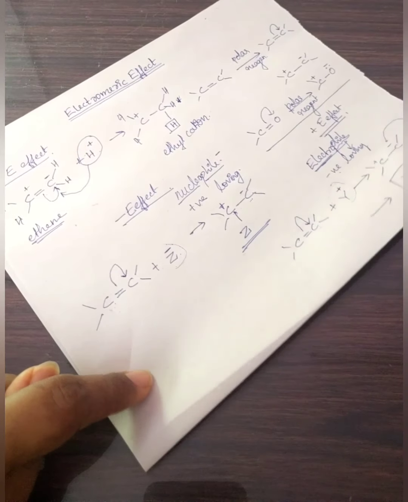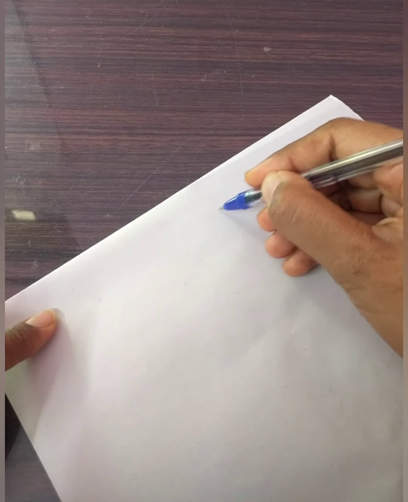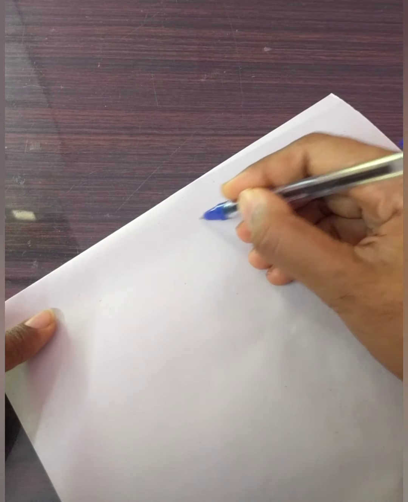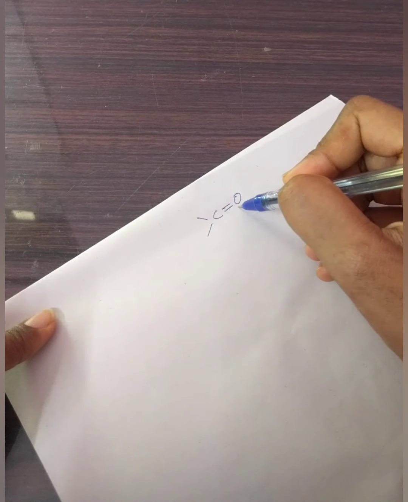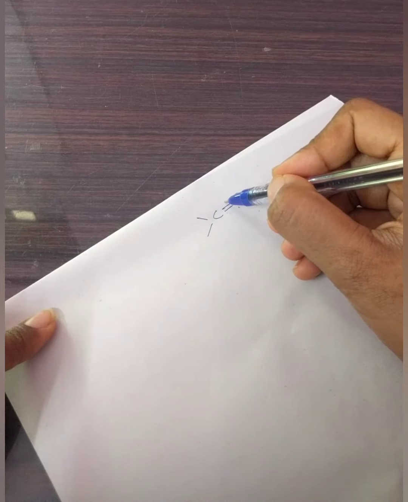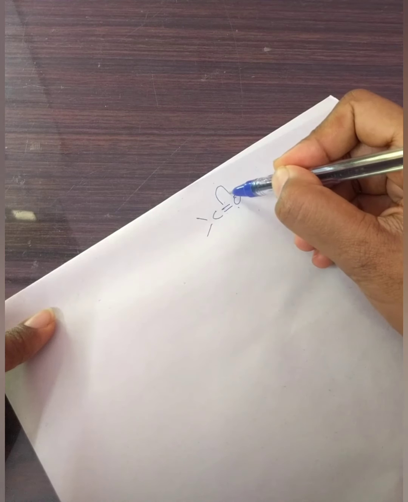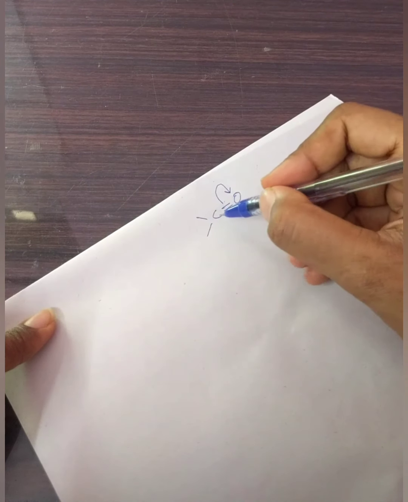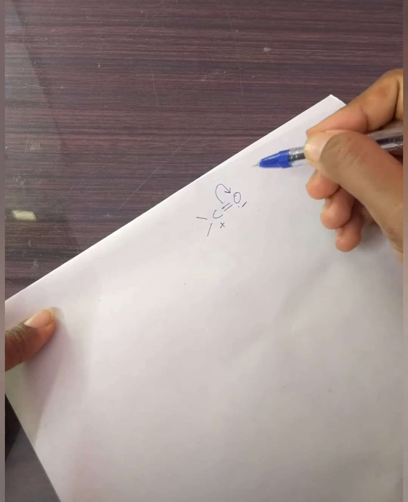In the same way, if I am considering a polar reagent like the carbonyl group, C double bond O is there. So we know oxygen is more electronegative than carbon. So oxygen will be taking electrons towards its direction. So this bond will be getting shifted in this direction. So it's obvious that here a positive charge and here a negative charge will be coming.